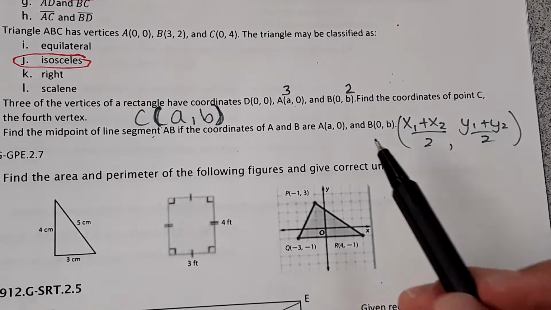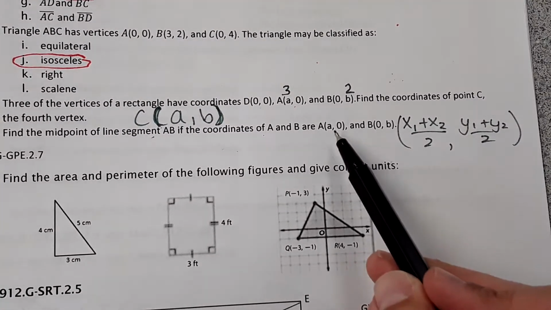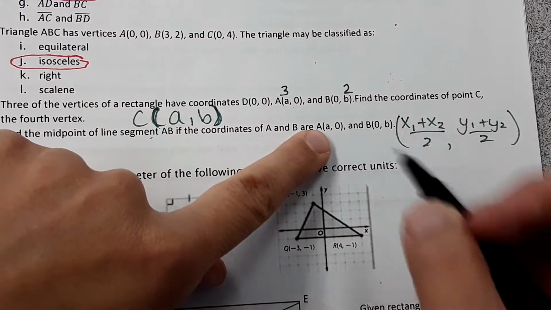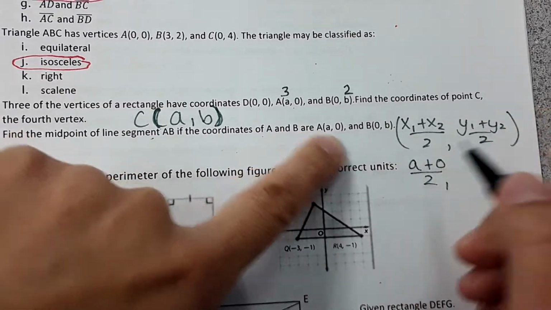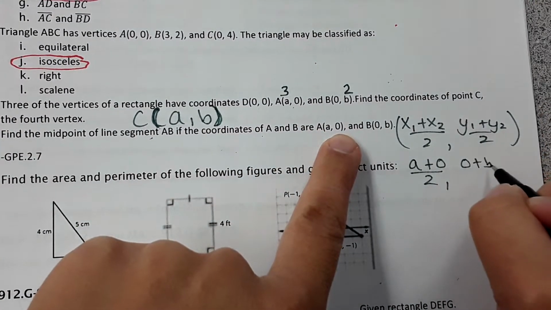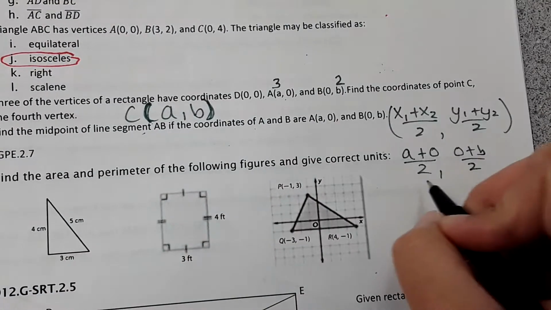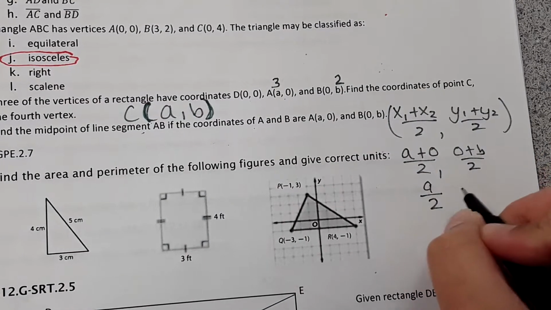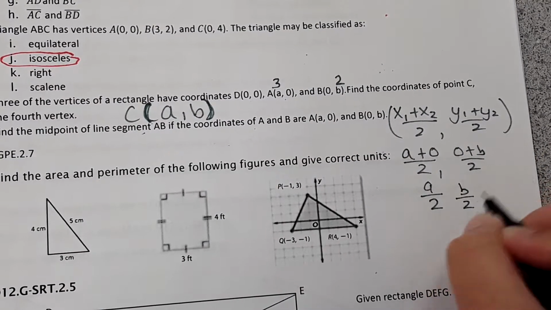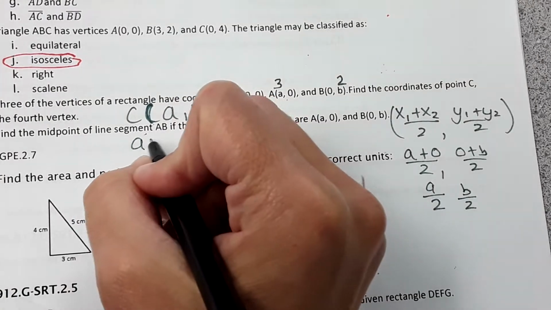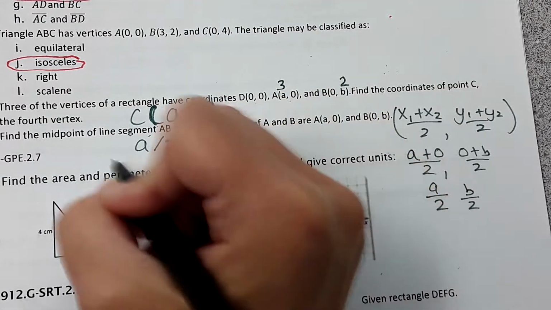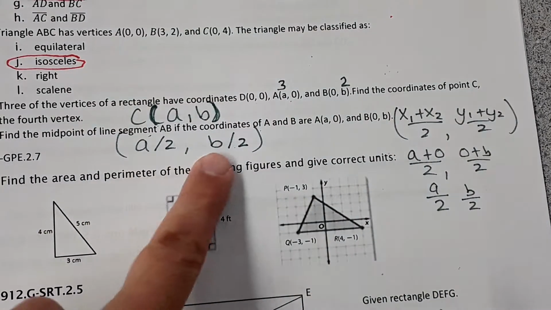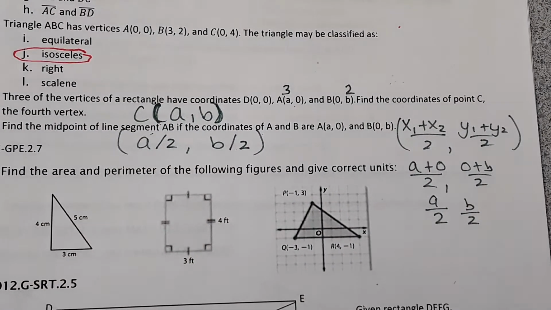Okay, at this point, you can just plug in numbers or letters in this case. So our x for point A is A plus 0 over 2 and 0 plus B over 2. And then we can simplify it to just A over 2 and B over 2. If you get that one on the homework, you just have to kind of write it out like that or type it in like that.